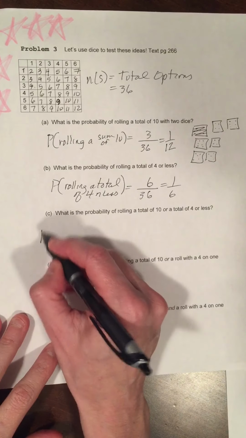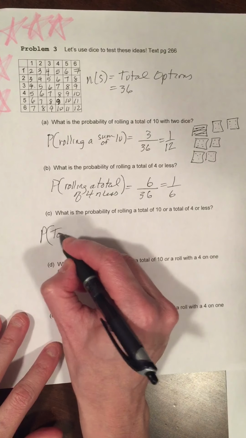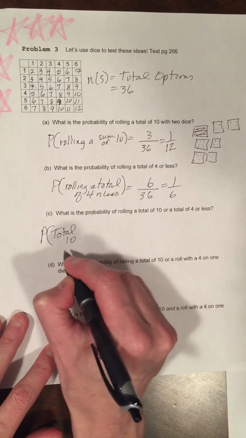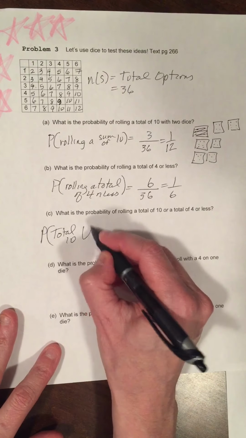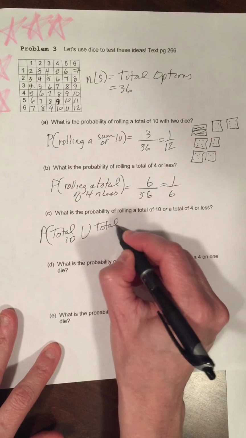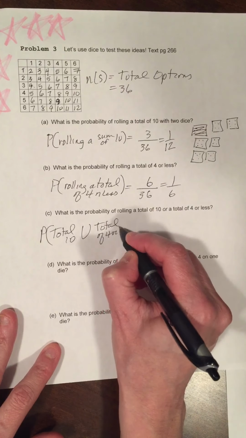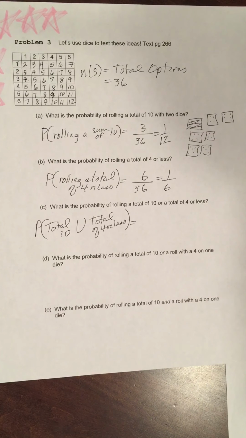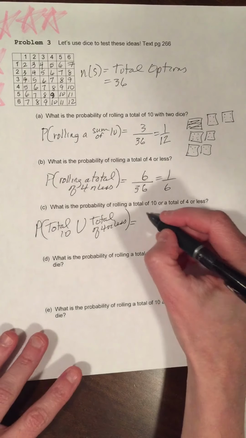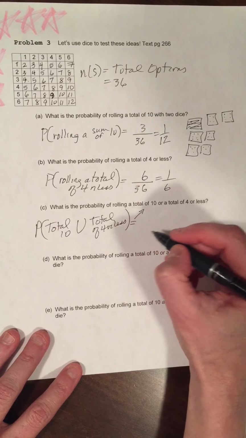What is the probability of a total of 10 or a total of 4 or less? Again, we've got two ways of doing this.